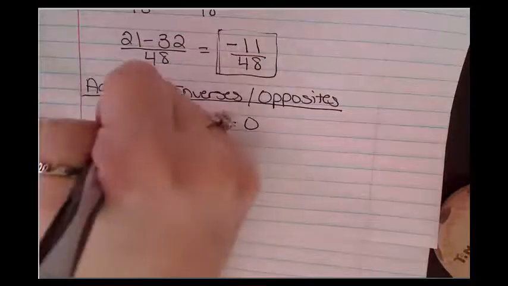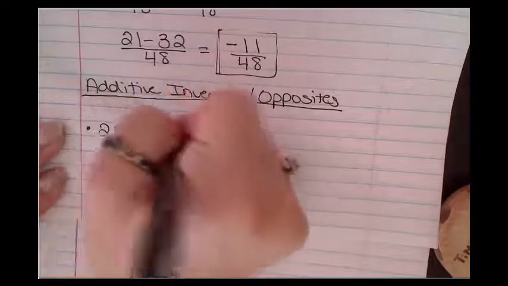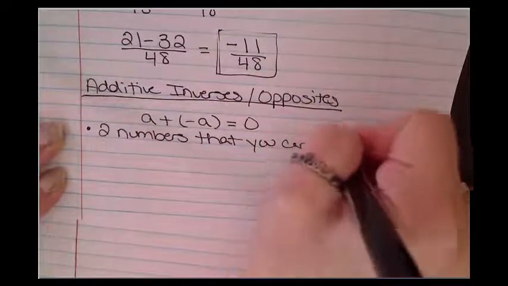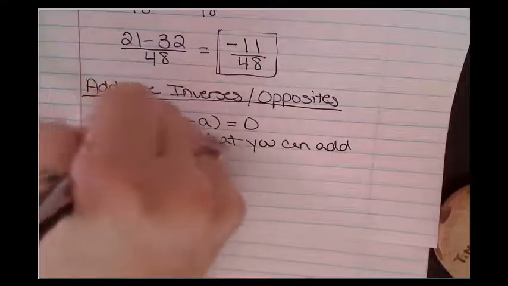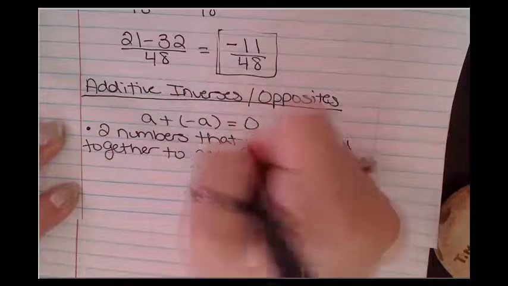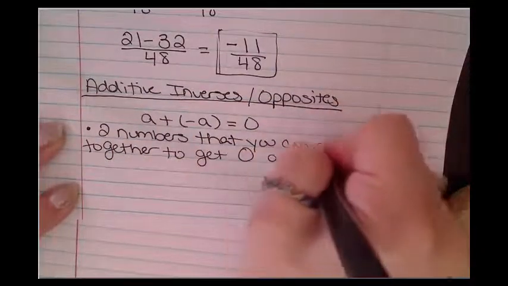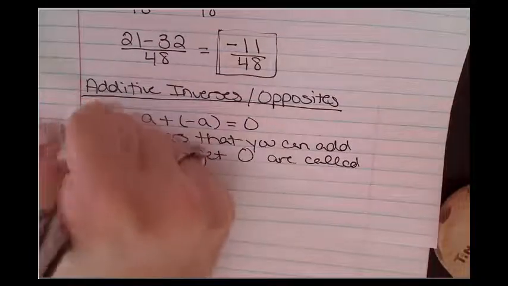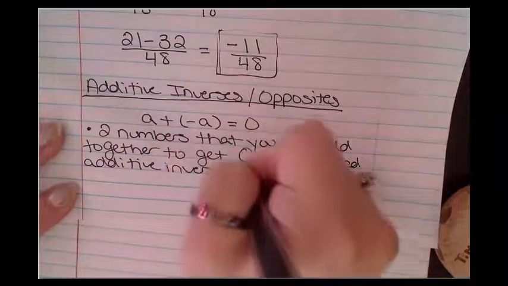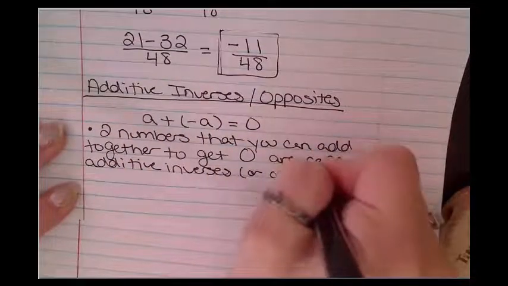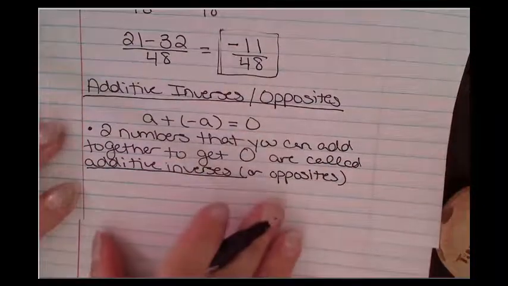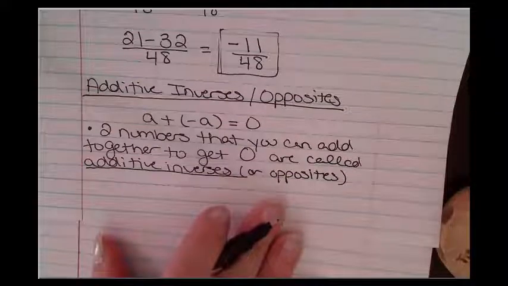So, two numbers that you can add together to get 0 are called additive inverses or opposites. So if you can add two numbers together and they give you 0, they are additive inverses of each other.